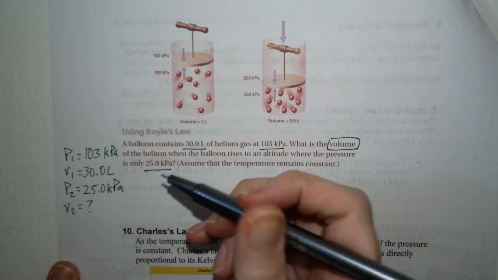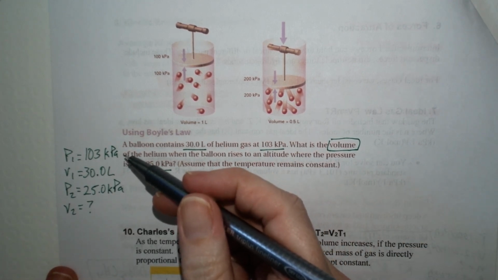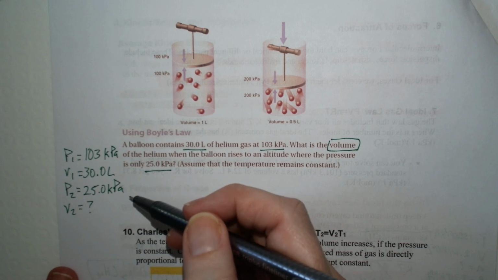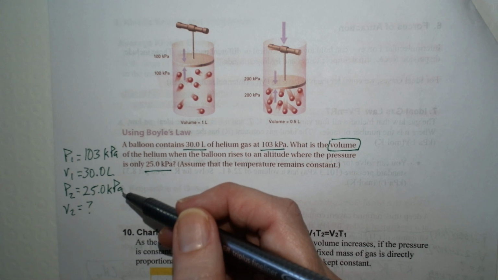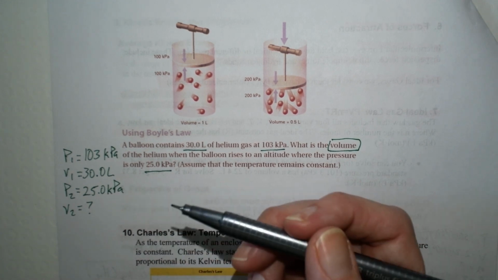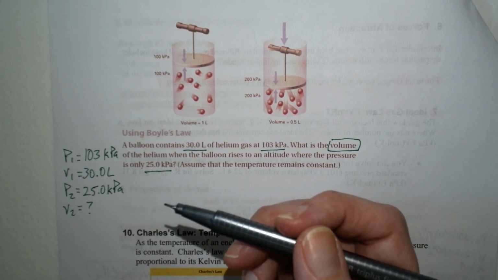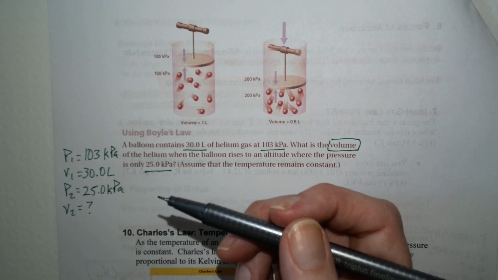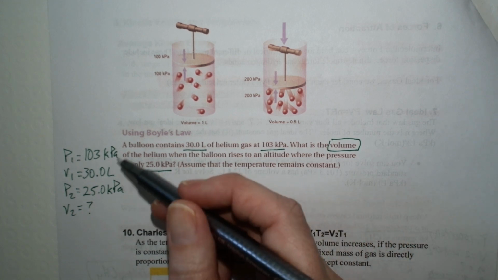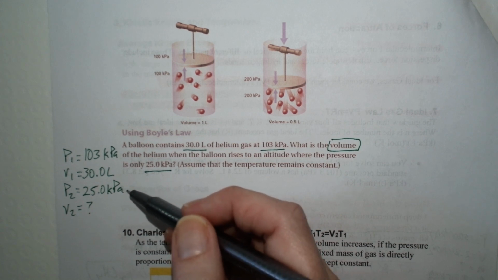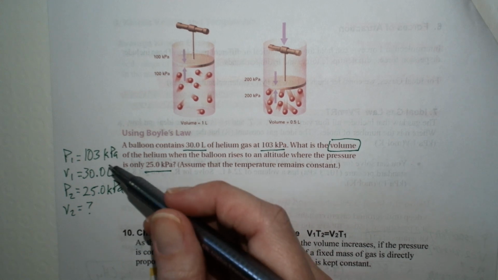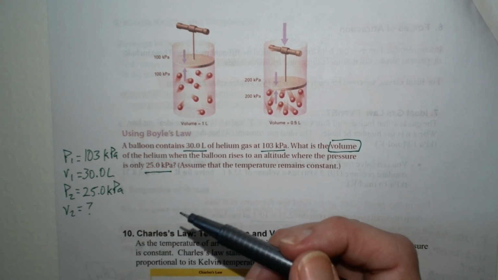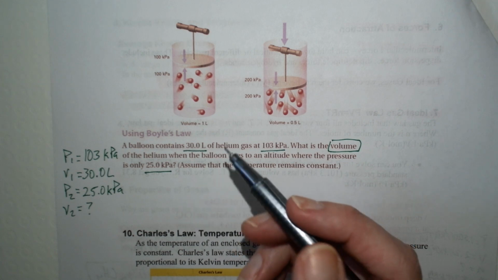Okay, so the pressure is going from about 100 to 25. So the pressure is decreasing down to 1/4 of what it was. So what's the inverse of 1/4? It's about 4. 4 over 1, 4. Which means for our pressure to decrease that much, our volume must go up the inverse of the amount. So it should go up to about 4 times what it was. So our answer for volume should be around 120 liters.